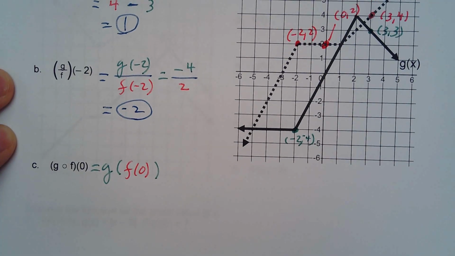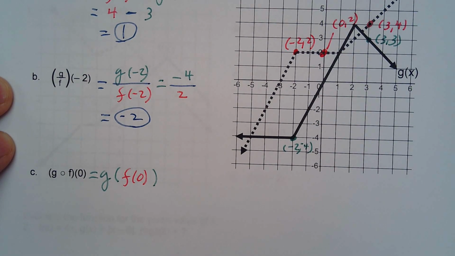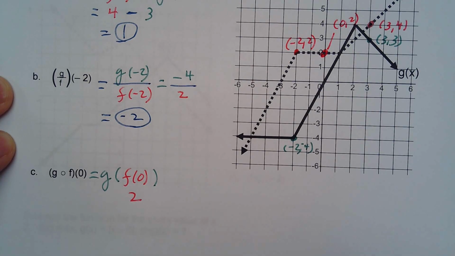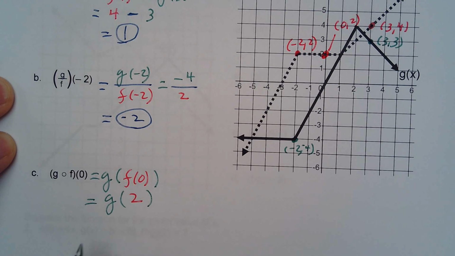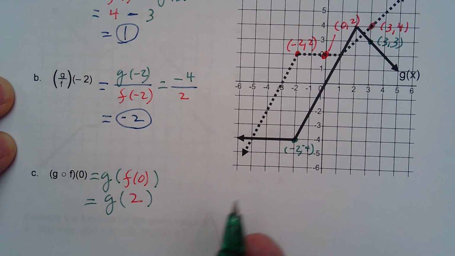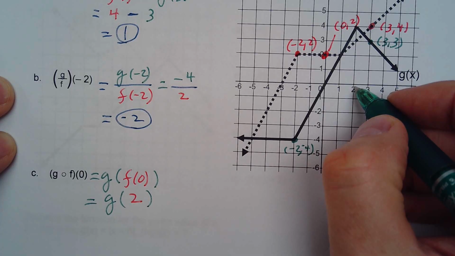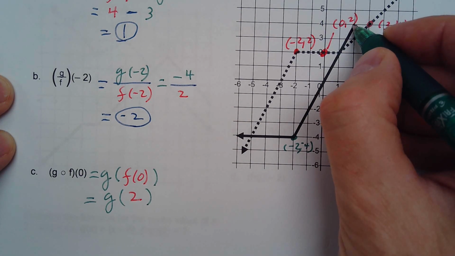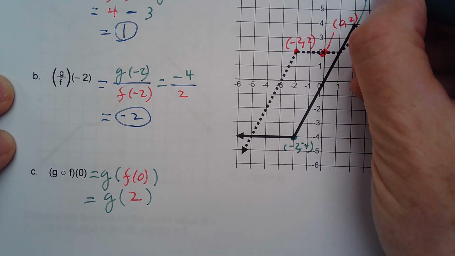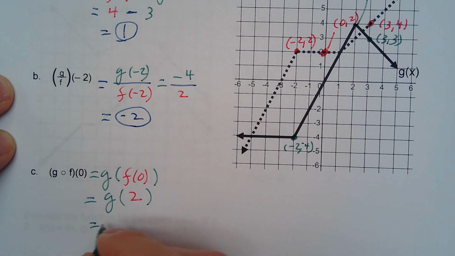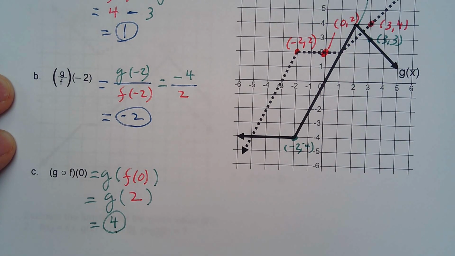So the y value is 2. So that becomes 2. So now I'm looking at g of 2. So I'm going over to x equals 2. Looking at g, my y value here is up at 4. So that's going to be equal to 4.